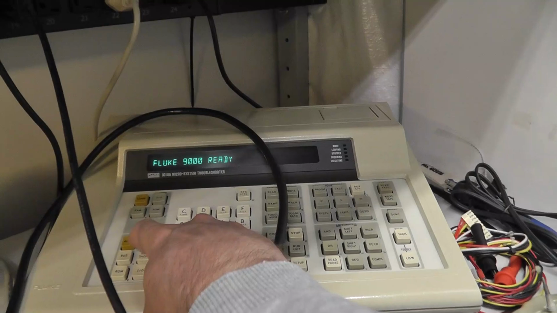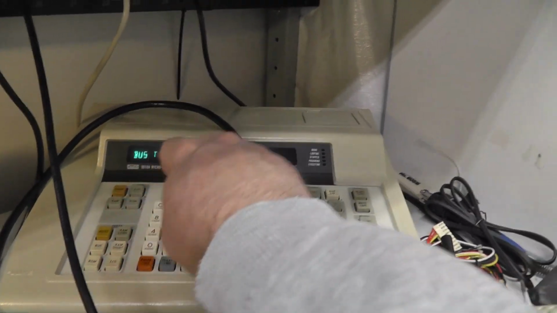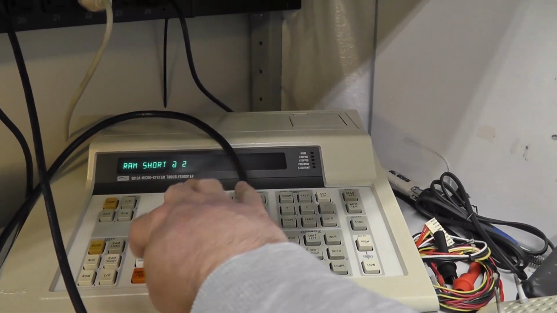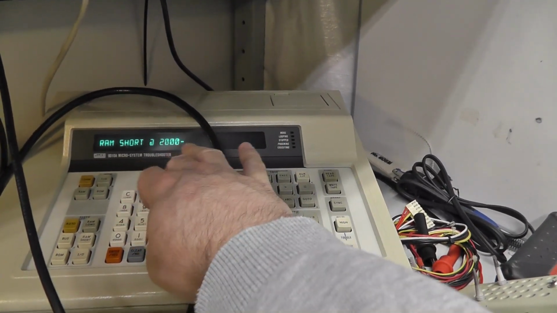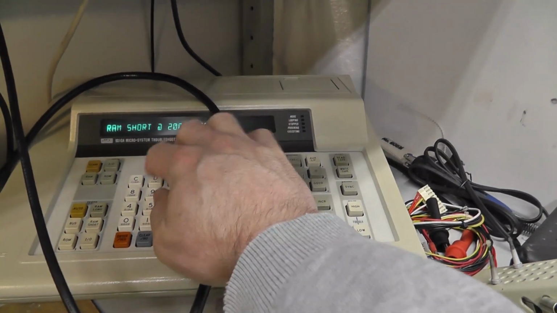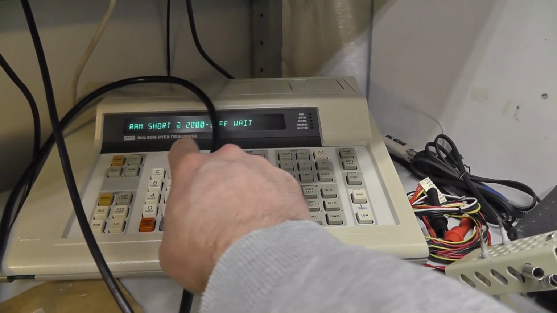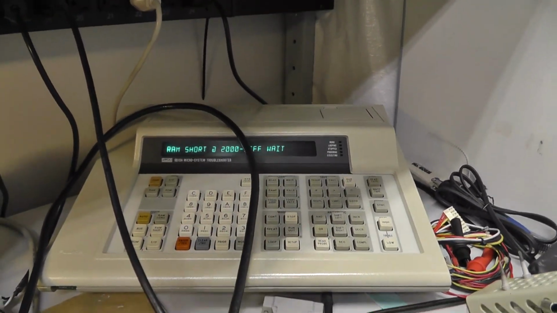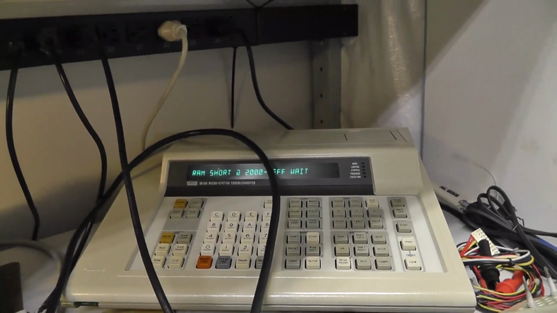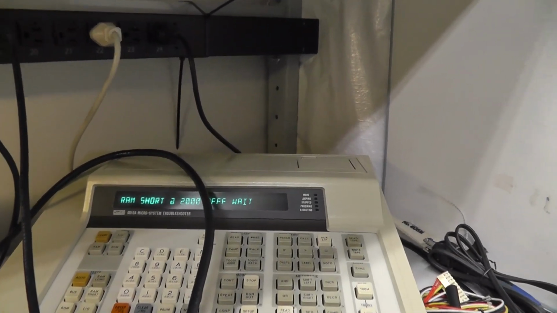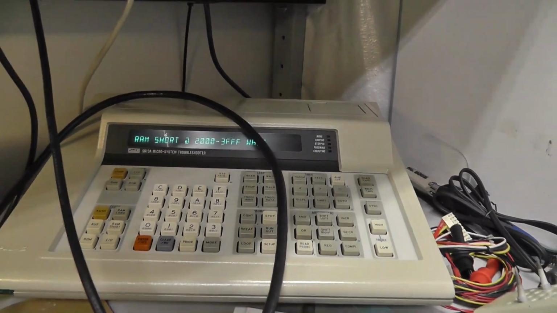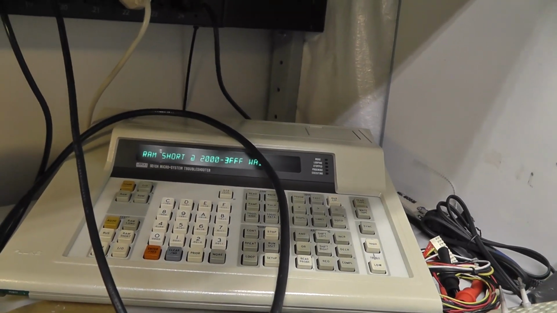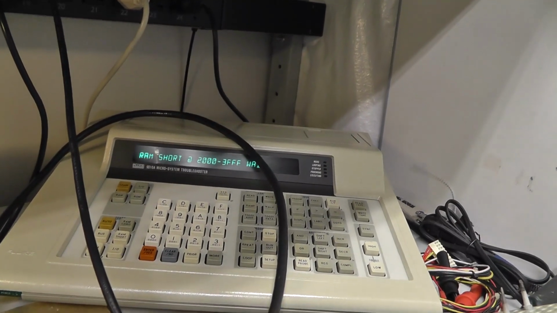Sorry about that. Bus test. RAM short 2000, 2 clear 3 FFF. Enter. Alright. Now this is better. We know we can get to RAM. Now something else is going on. Sorry, that cable's in the way. So our RAM looks probably good.